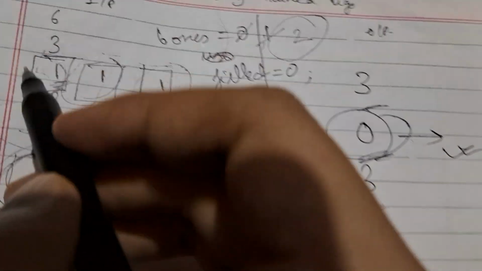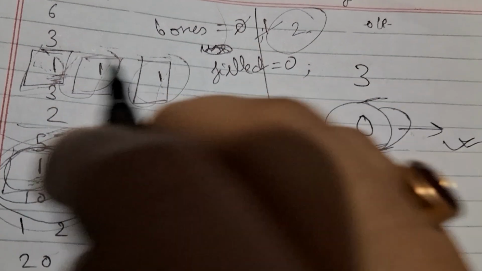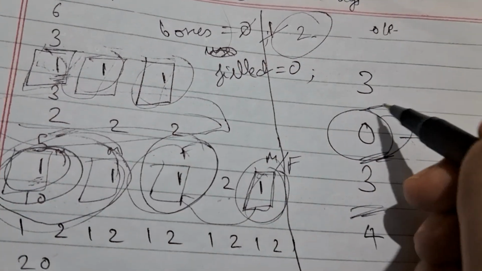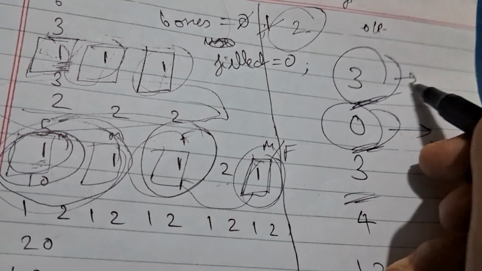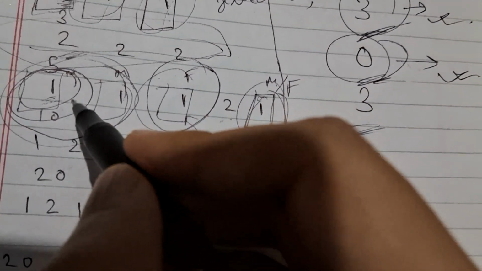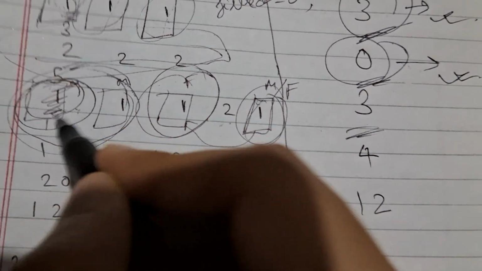2 boxes, and 1 box I used previously. So how many are there total? 1 plus 2, that is 3, right? Very simple. This one is a very simple case. For this case, we are going to assign this one box and then go on checking for this.